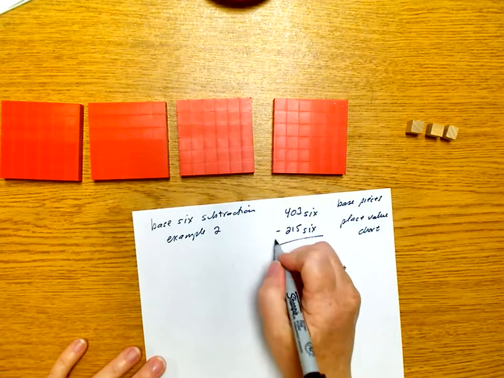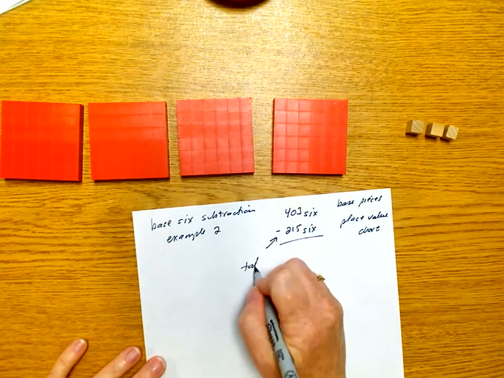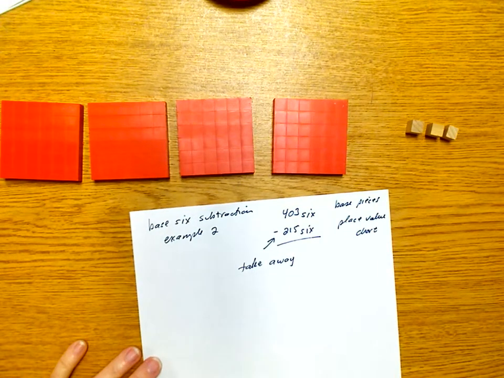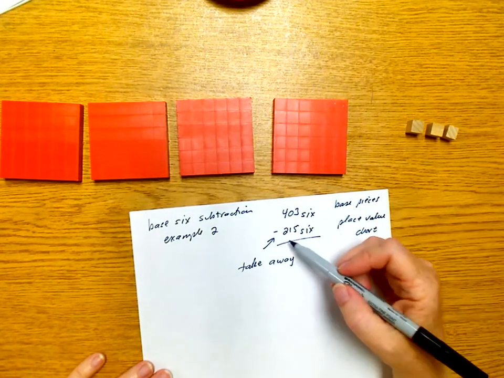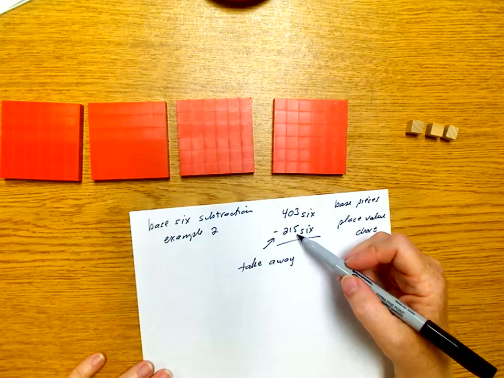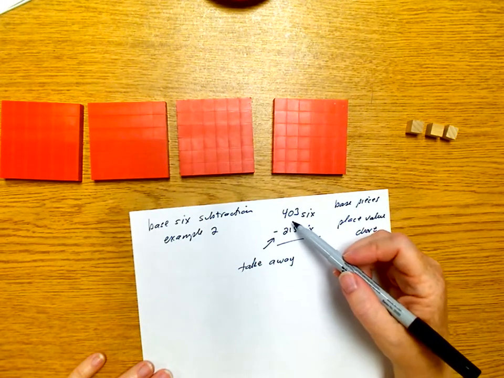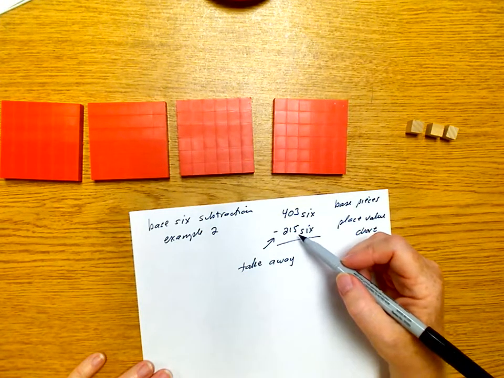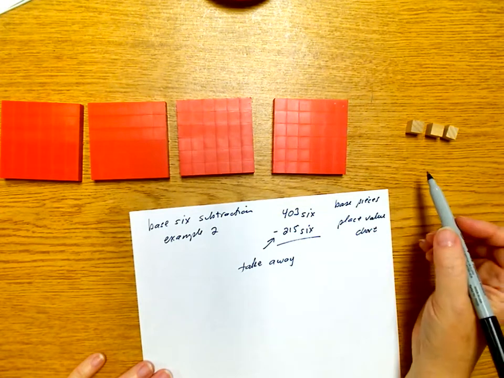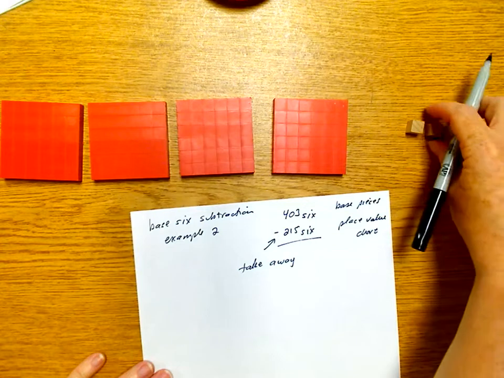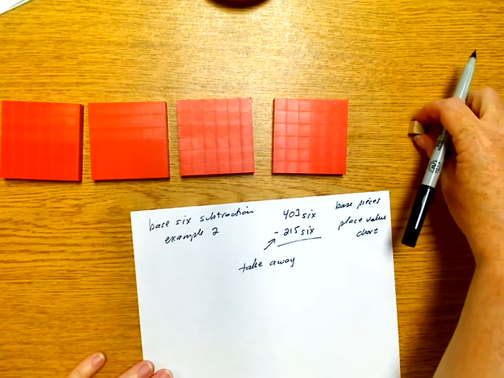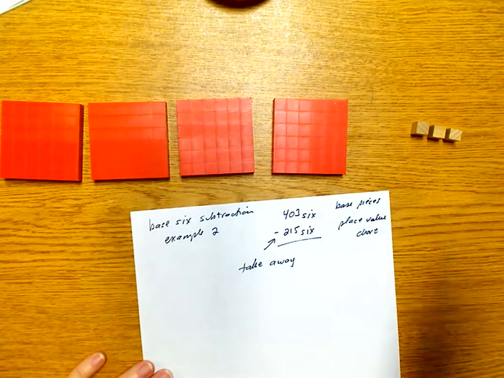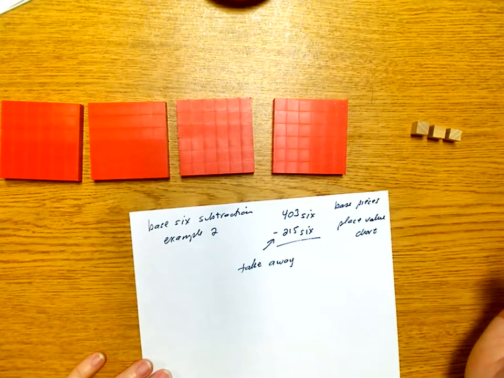And from this, since I'm using base pieces, I'm going to think about the takeaway approach. So I want to take away 2 flats, 1 long, and 5 ones from my 4 flats, 0 longs, and 3 ones. Again, I will start over in the ones column, and I will notice that I do not have enough ones to take away 5. I only have 3.